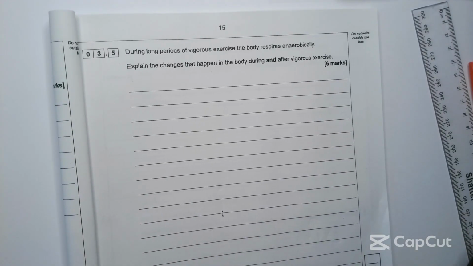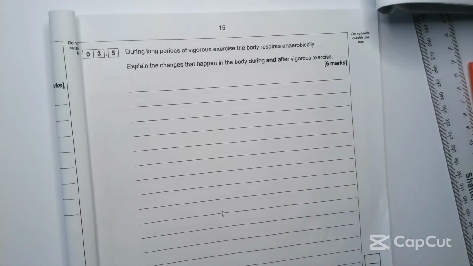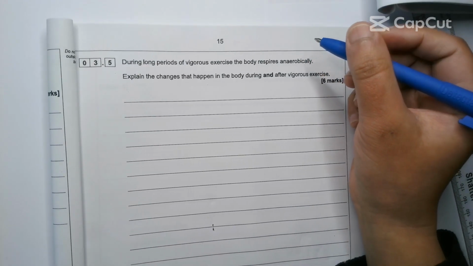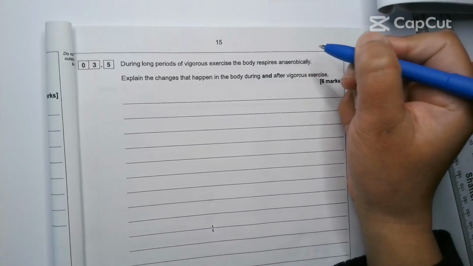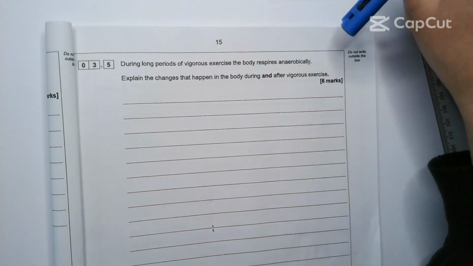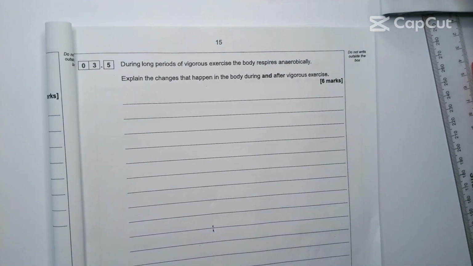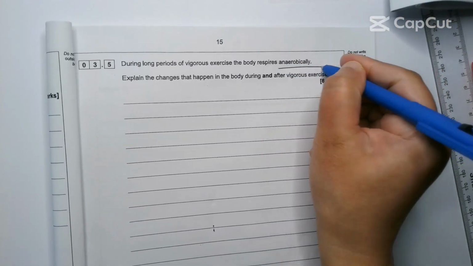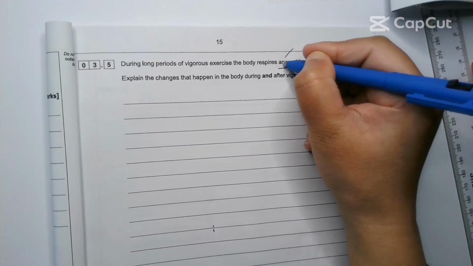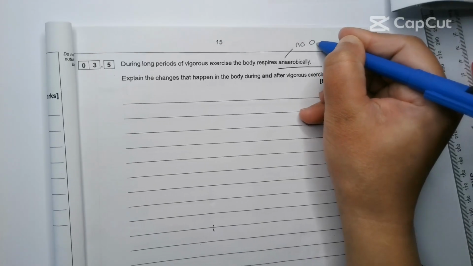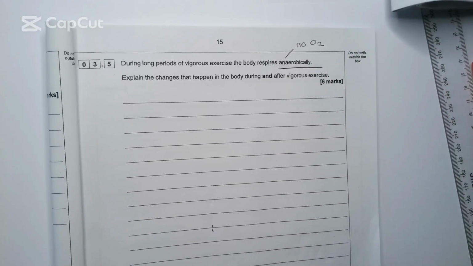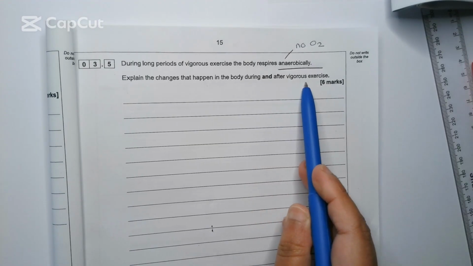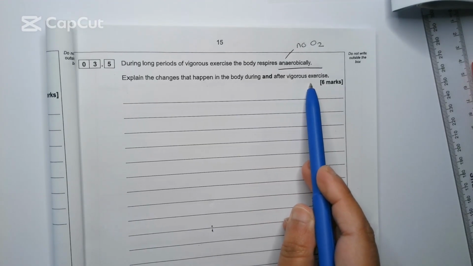Okay, so 3.5. This question is looking at the very last topic of biology paper 1, bioenergetics, and it's respiration. During long periods of vigorous exercise, the body respires anaerobically. Anaerobic respiration is respiration where there is no oxygen being utilized. Explain the changes that happen in the body during and after vigorous exercise.